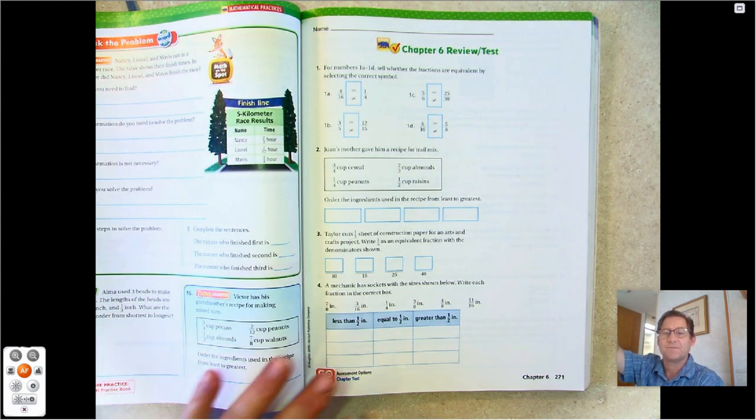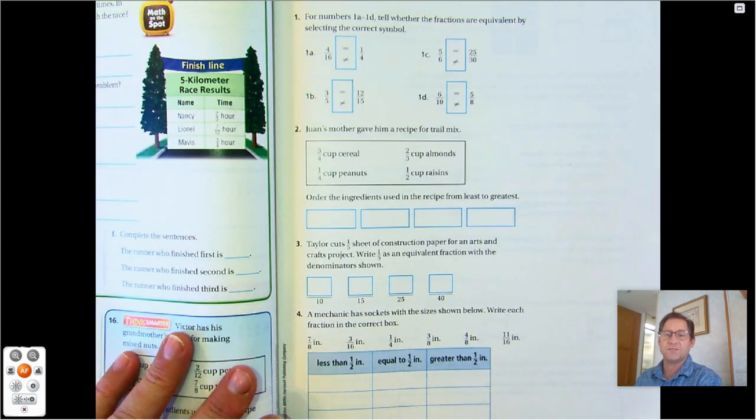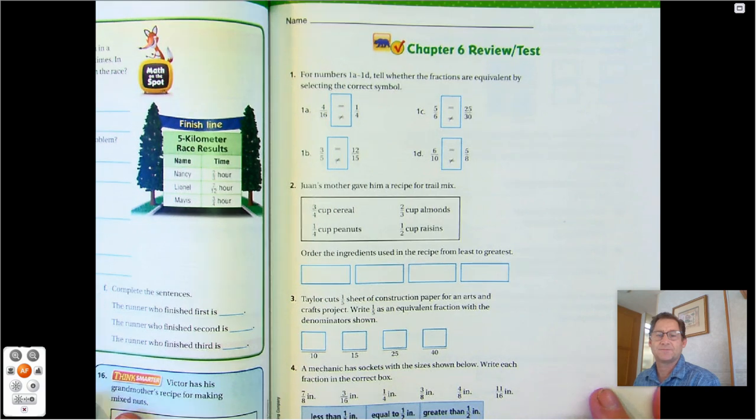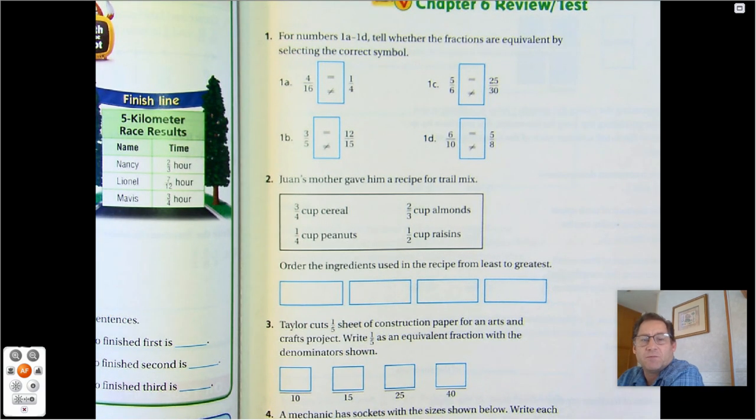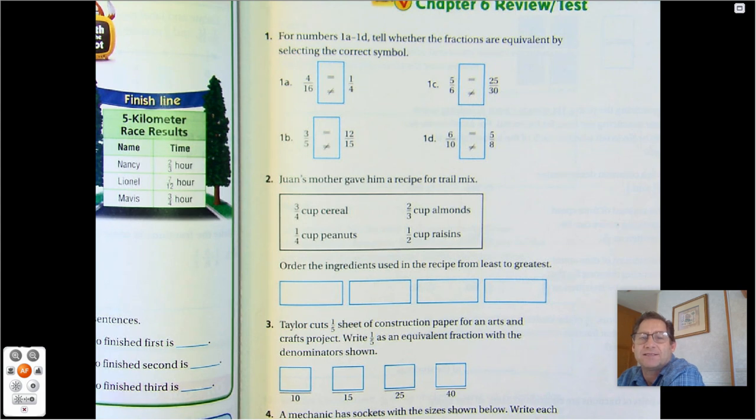Hello everybody. So today we're going to review for the chapter 6 test. So let's go ahead and get started. Number 1, I'm on page 271. For numbers 1a through 1d, tell whether the fractions are equivalent by selecting the correct symbol.